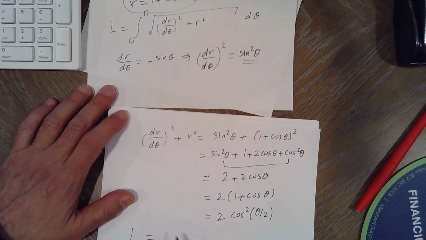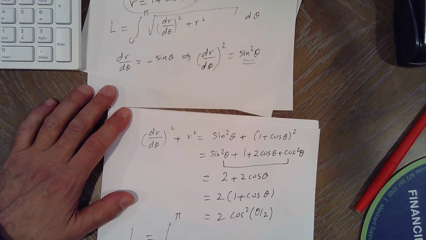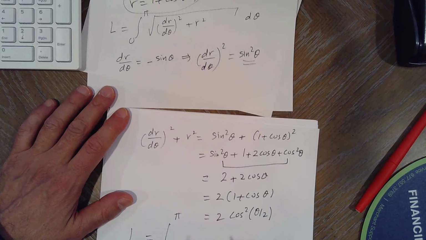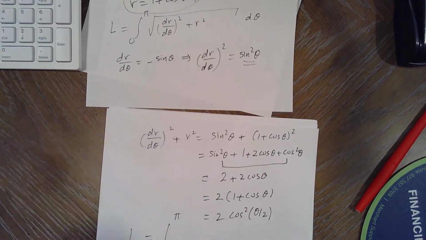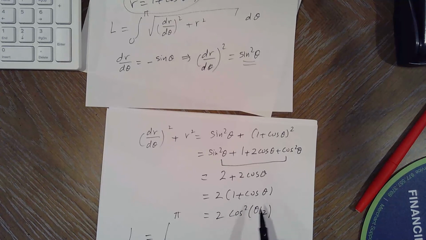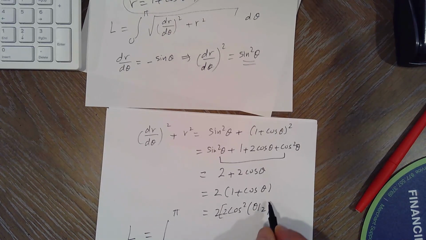So L equals the integral from 0 to pi of the square root of 2 times 2 cosine squared of theta over 2.